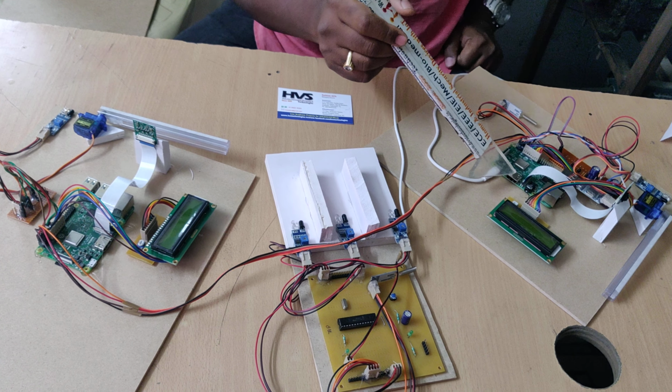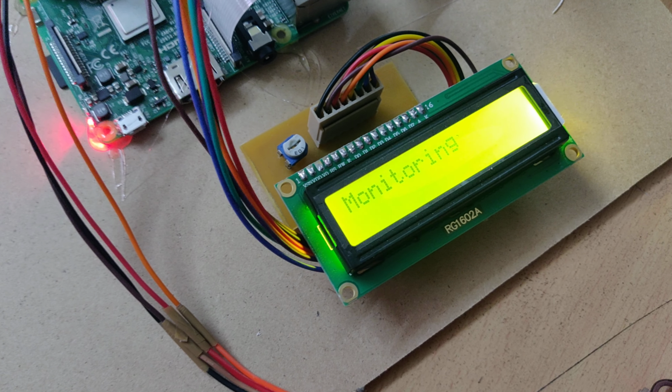Now this is the next case. When the vehicle comes near this gate, there is a light indication, no vehicle, no indication, and when the vehicle enters, the camera automatically keeps on capturing images. So you can see that. The lighting on the number plate should be proper, only then will it capture the image. You can see that the number plate is displayed and the motor opens, and the same number is displayed on the LCD.